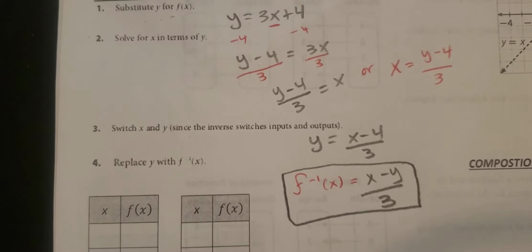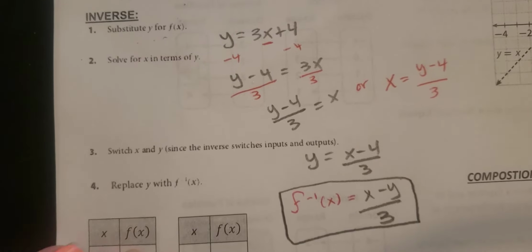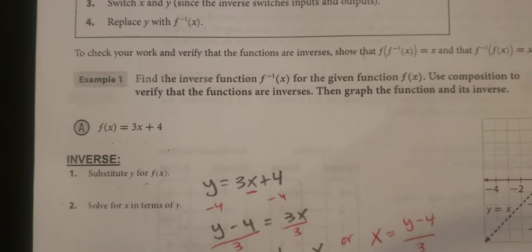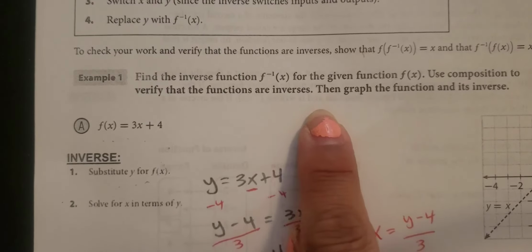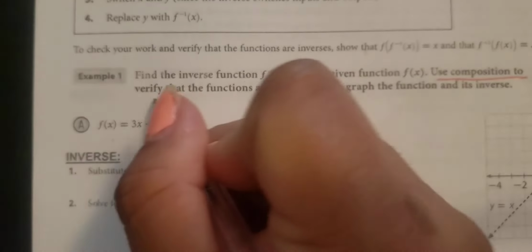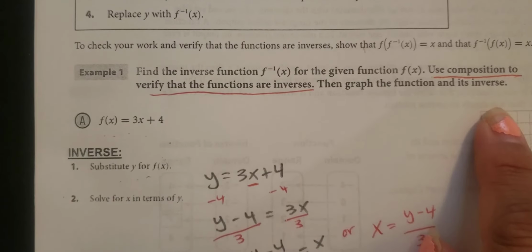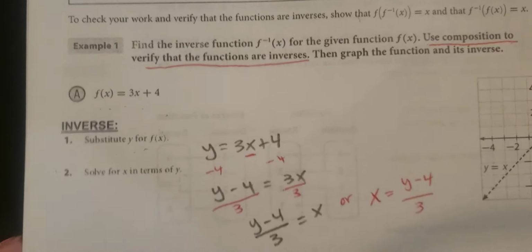Okay. If you didn't quite get it, hopefully you're taking notes and at least following along. We're going to do a couple more together, okay? So I'm going to go back to the directions. The directions say to find the inverse, which we did, and then use composition. Don't worry about this part. Ignore that part. We will do that tomorrow. All we're going to do next is then graph, okay? We're going to graph the function.